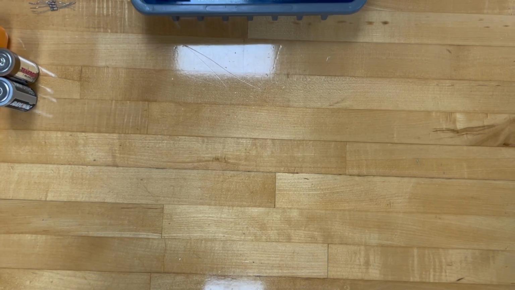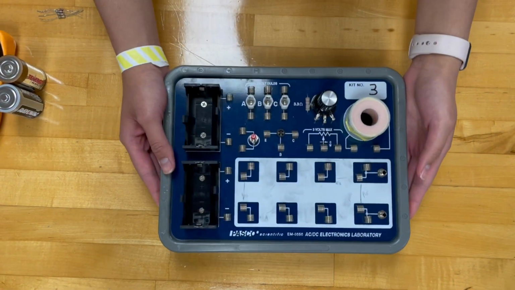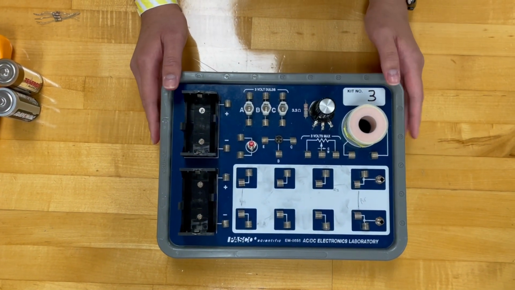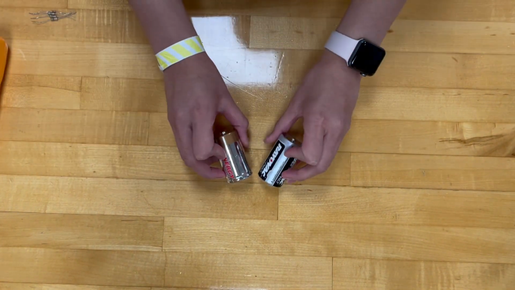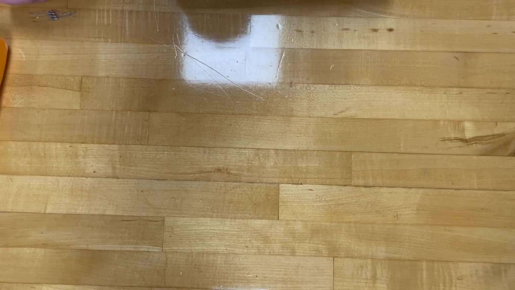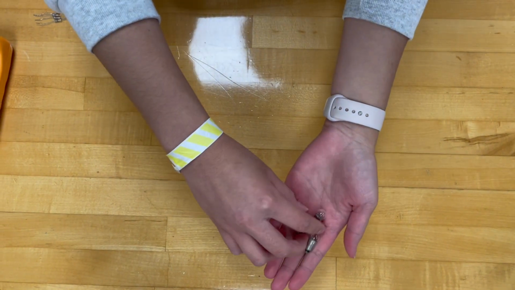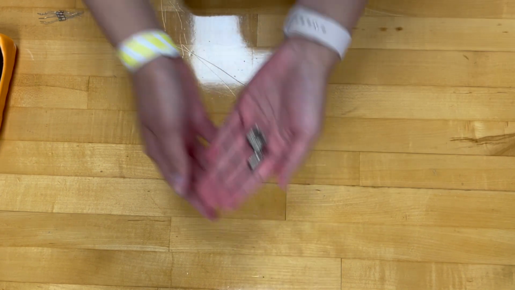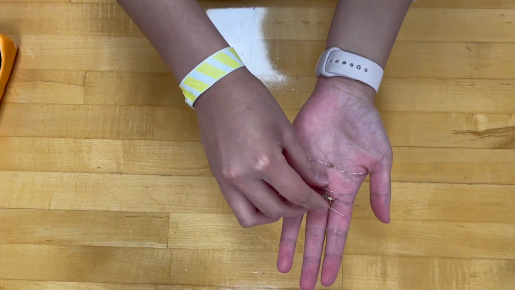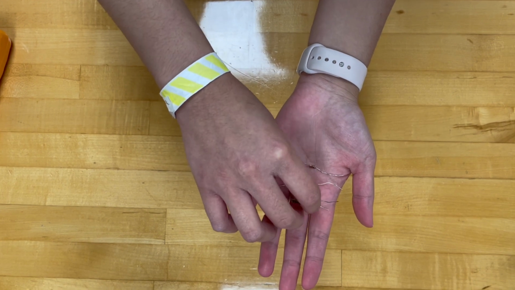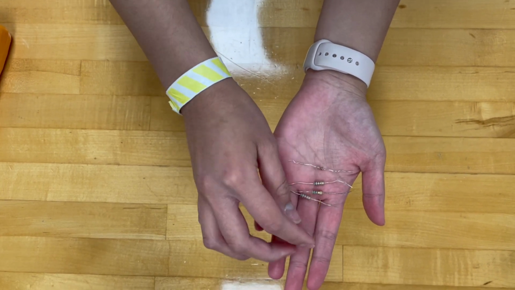Here are the materials that we're going to use to set up our circuit. So first, what we have here is the Pasco circuit board, and then you're going to need 2 batteries, as well as 3 small light bulbs. You're going to need 4 resistors. 3 of them have to be 560 and then 1 1000 resistor.